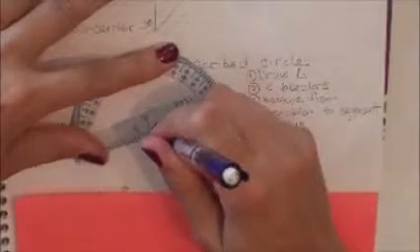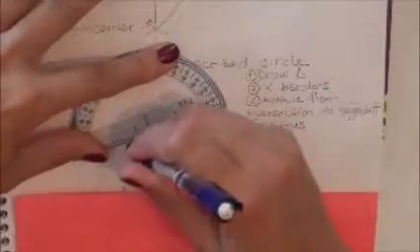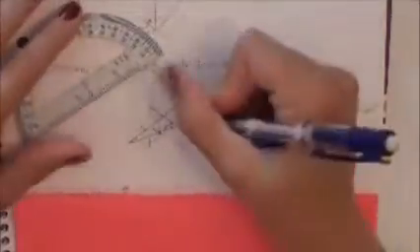I'm not giving a lot of direction because we've done this before a bunch of times, and if you need a refresher, you need to go back to that construction page where we did angle bisectors and segment bisectors.